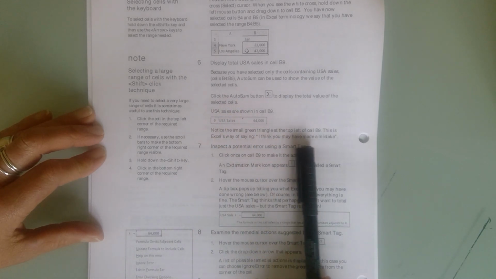And it's Excel's way of saying, I think you might have made a mistake. So we can inspect what they think. We can look at the mistake Excel thinks you might have made by clicking on it. And this is called a smart tag. A smart tag comes up, and then it will be a little box in the center of your workbook, and it will tell you what it thinks that you've done wrong.